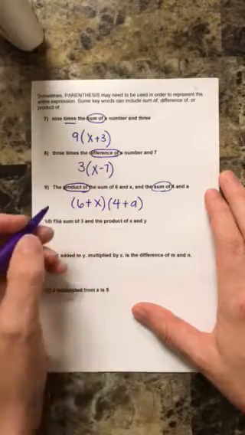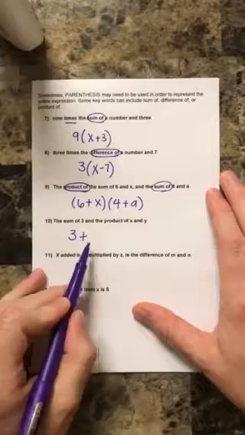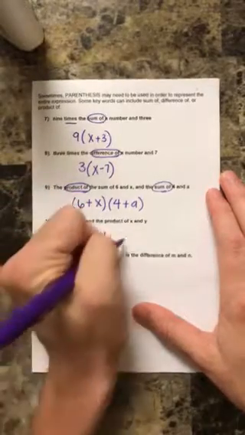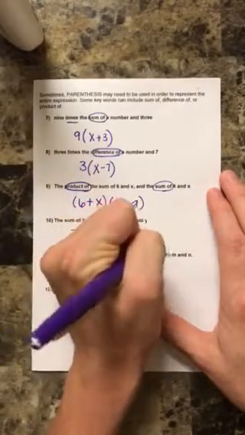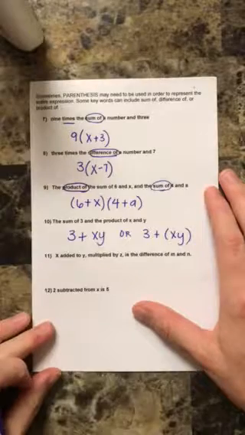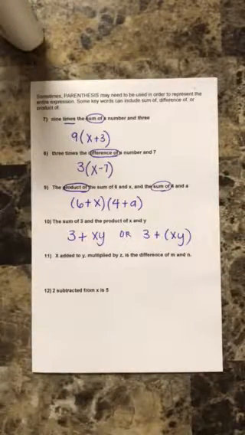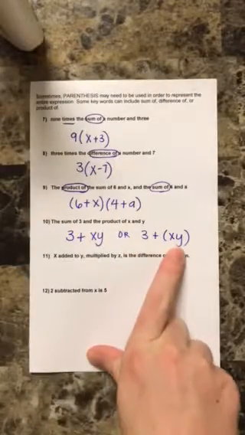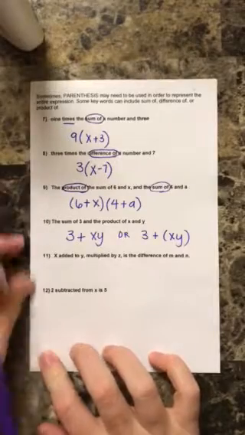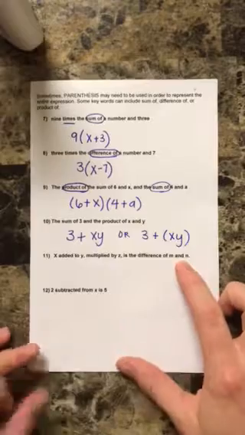All right, question 10, the sum of 3 and the product of x and y. So sum of meaning there's going to be some addition here. So the sum of 3 and the product of x and y. So xy this way. You could also write this as 3 plus xy. Sorry, if it's a little loud in the background, my dishwasher is running. 3 plus xy written this way.